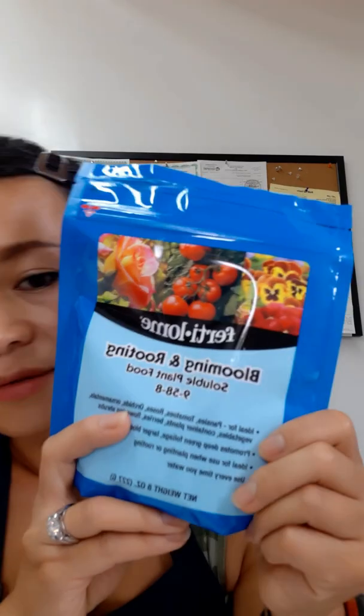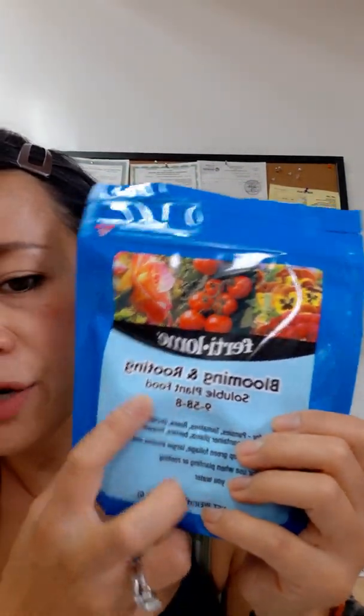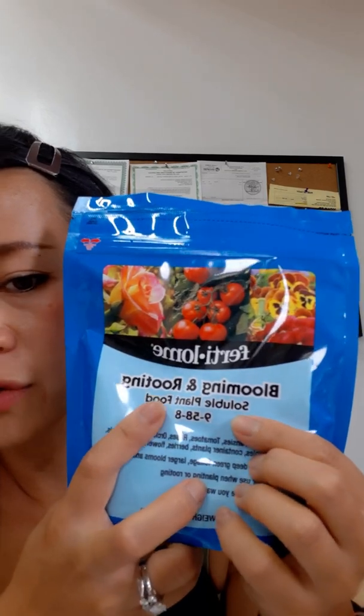And sometimes you might see fertilizers like this, and despite the NPK number, this one is a water-soluble plant food. The ones I just showed you are not water soluble, which means you're not supposed to dissolve them in water, and they're not going to dissolve really well.